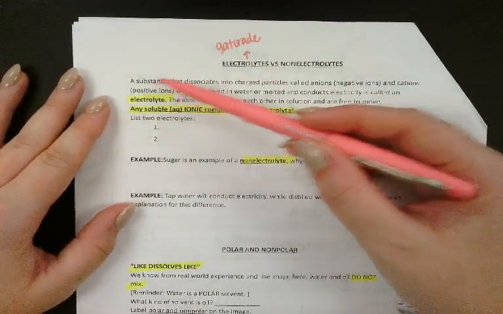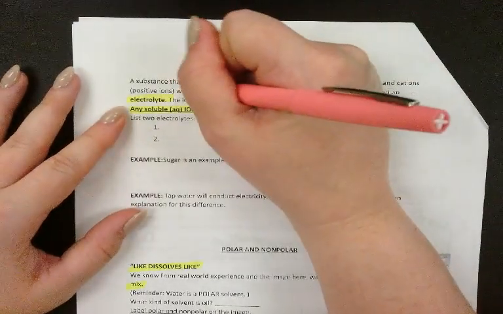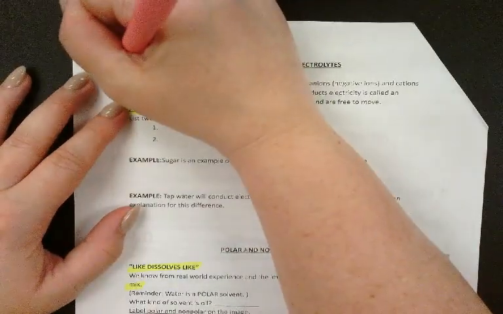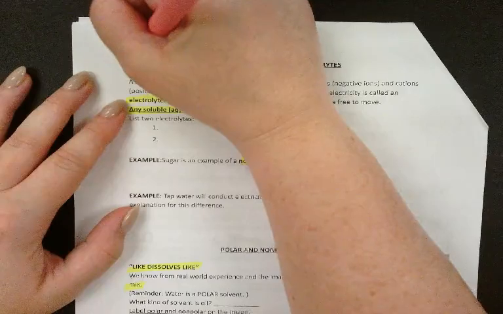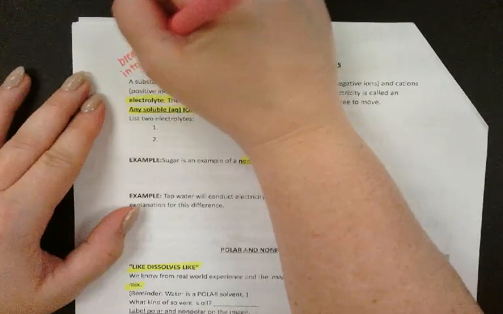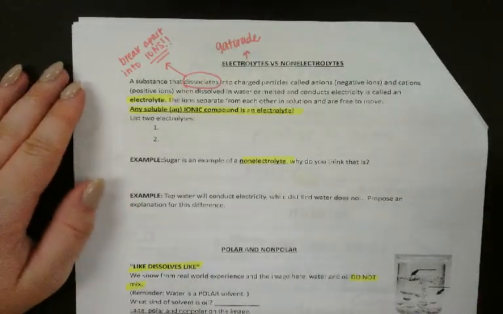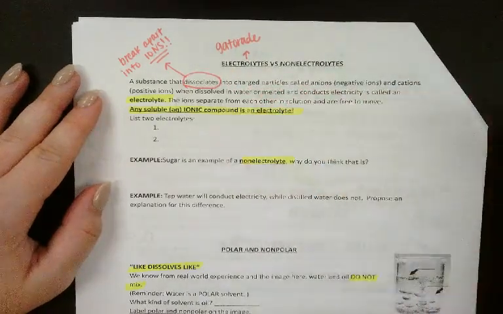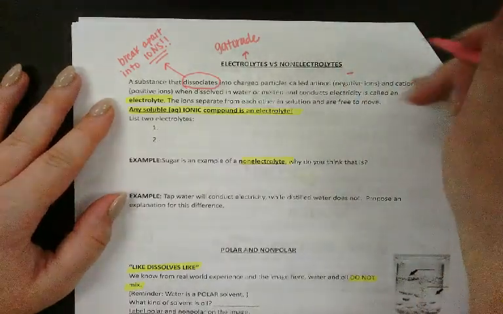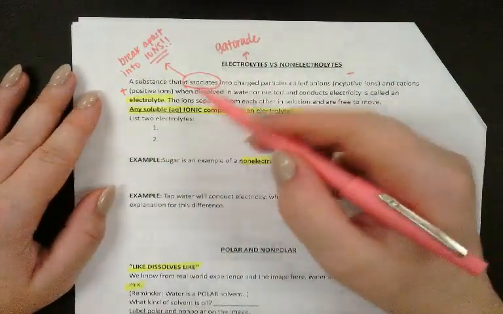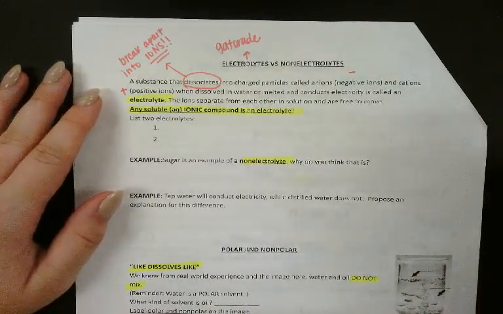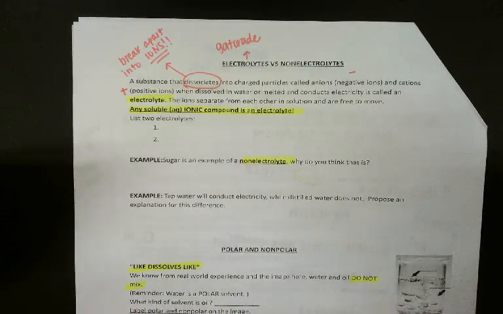So when you have a substance that dissociates, okay, and this word dissociates means that you break apart into ions, okay, keyword ions. Okay, ions we know are charged particles. We can have anions that are negative, so it's a negative charge, and cations, which are a positive charge. And all this happens when they are dissolved in water or melted or anything like that. So again, this is an electrolyte.